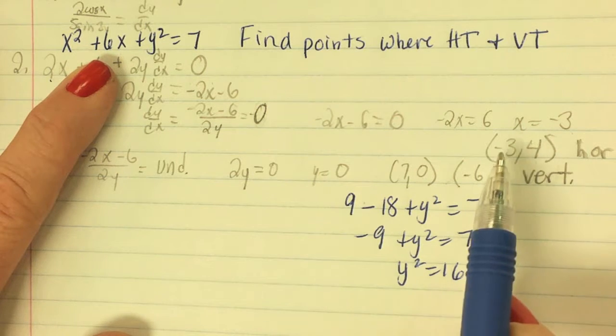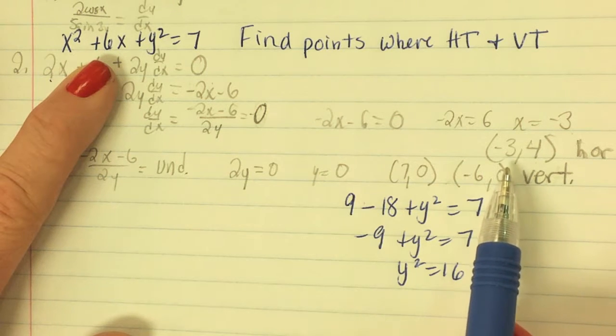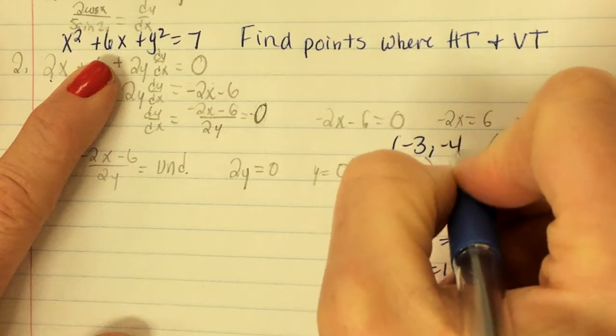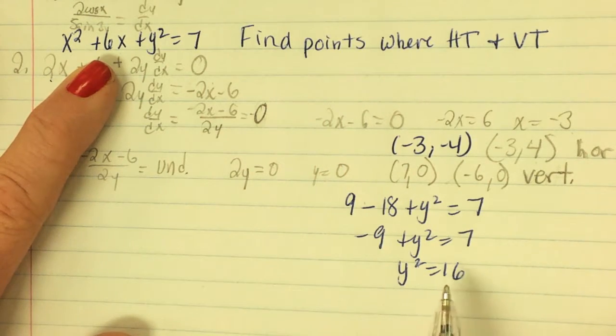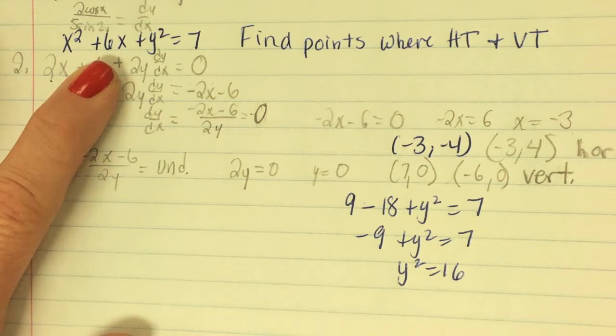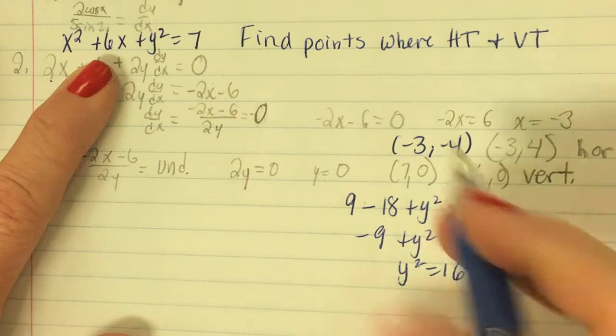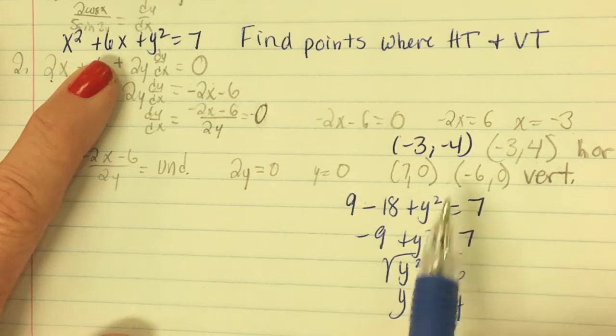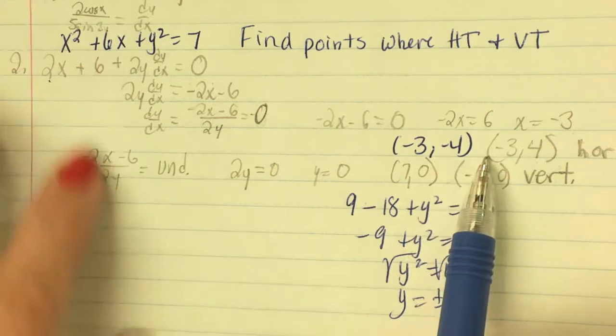But what should he have? Not just negative 3, 4, but what else? Negative 3, negative 4. Because anytime I have y squared equals 16, I take the square root of both sides, that's going to be y equals plus or minus 4. So that's why we should have 2 right there.